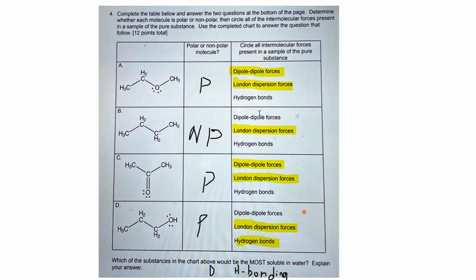But because D is the only one that has oxygen bonded directly to a hydrogen, that's going to be the only one we have hydrogen bonding. The other two are just going to be dipole-dipole. So we'll still have a negative charge on that oxygen. It's just not going to be as negative as the oxygen at the bottom there. And then because of that hydrogen bonding, that's why we'll see this substance, 1-propanol, is going to be the most soluble in water of these four options.